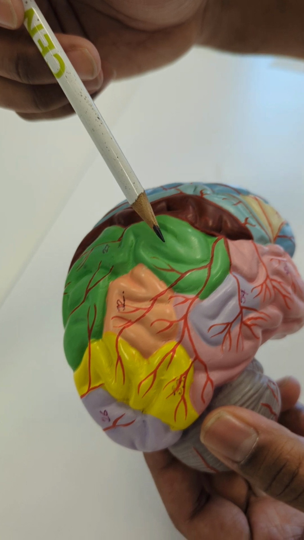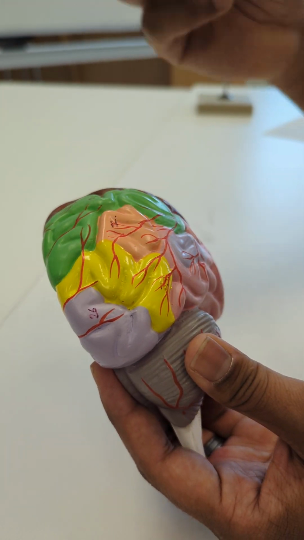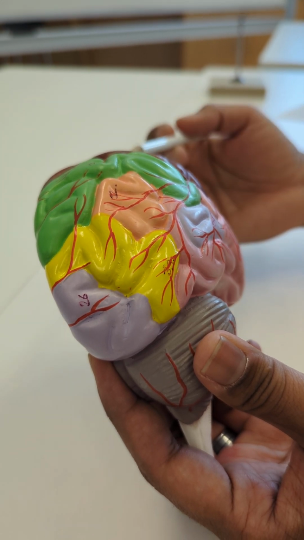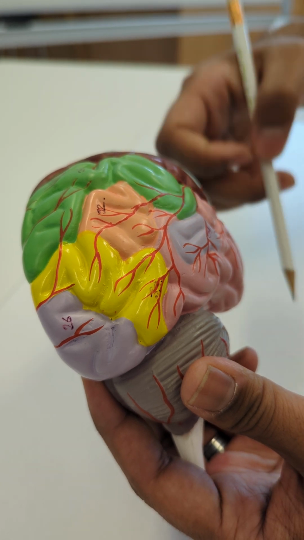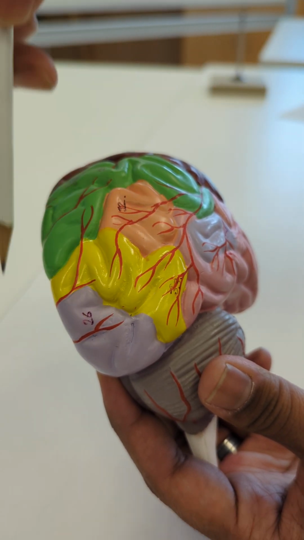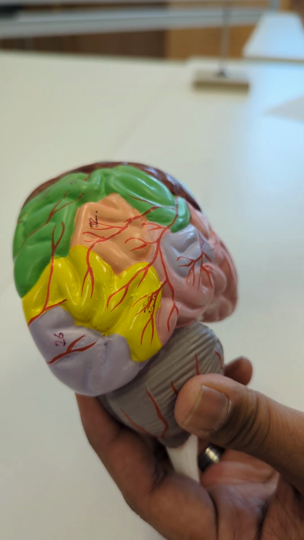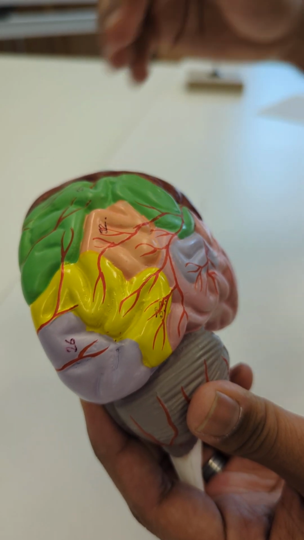Working our way back, going past the association area, we are now in the occipital lobe. This is where you find the primary visual cortex. So all information coming from our visual system, from the eyes, is going to go through the optic chiasm and then end up in the occipital lobe for processing, because that's where you find the primary visual cortex.